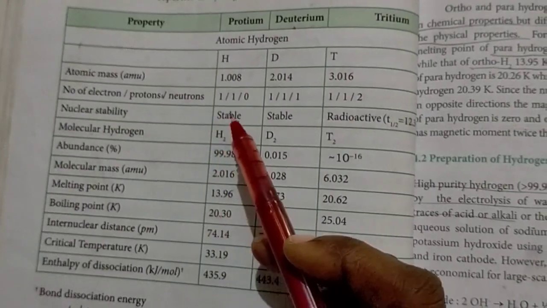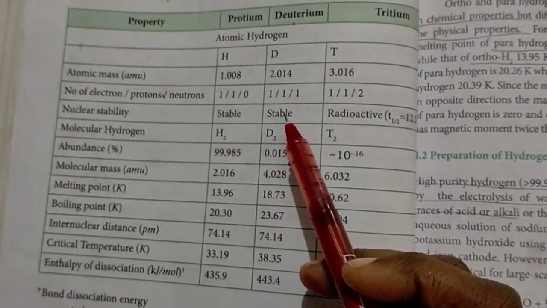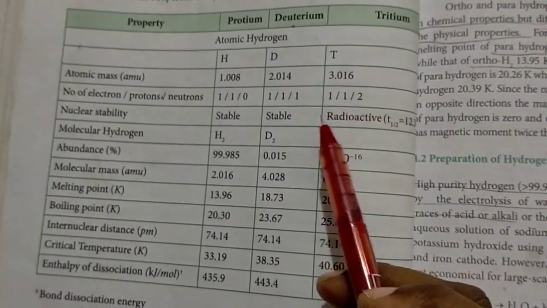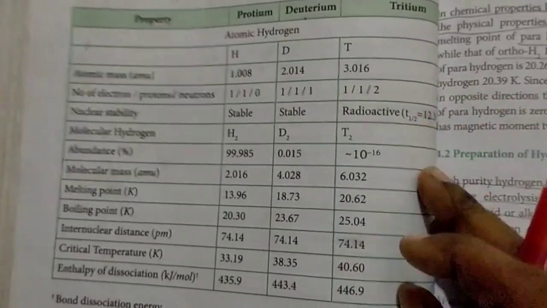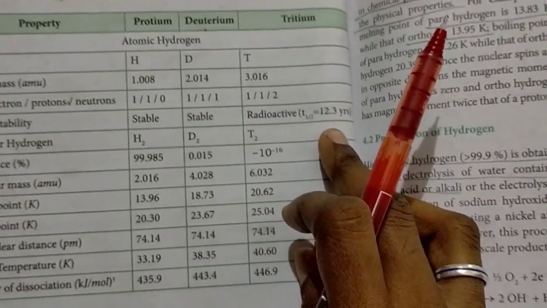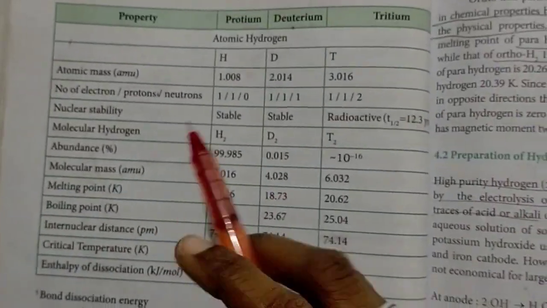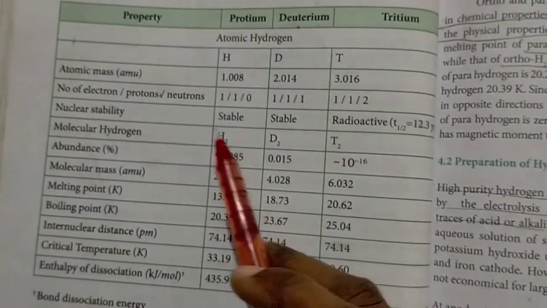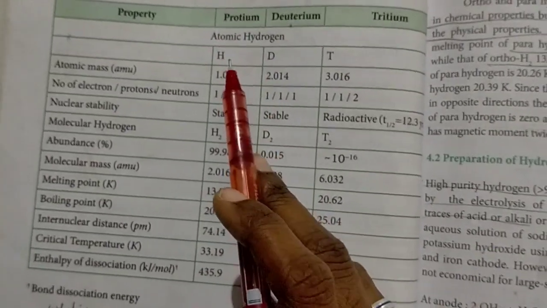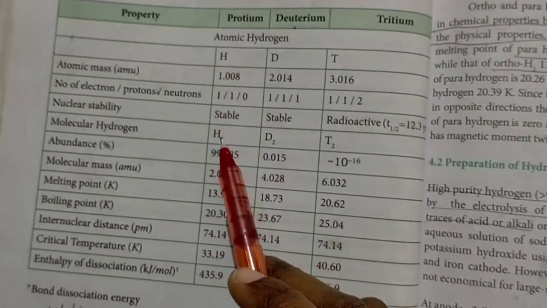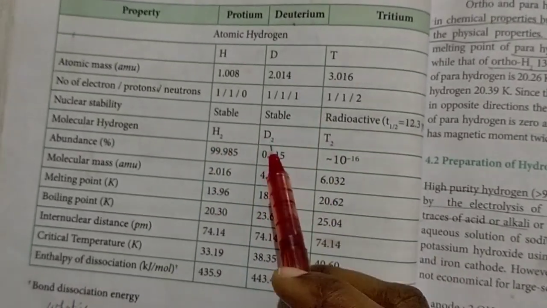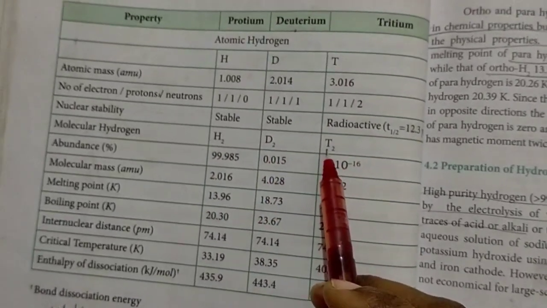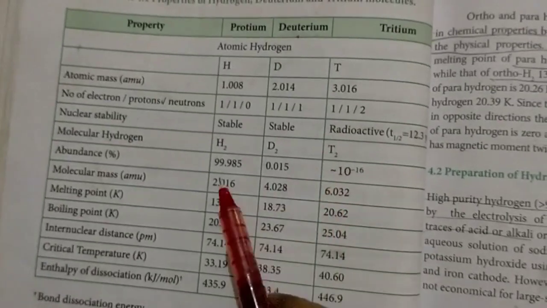Protium and deuterium are stable, but we can't say tritium is stable because it is a radioactive element. Its half-life is 12.3 years. The molecular forms are H2, D2 and T2.